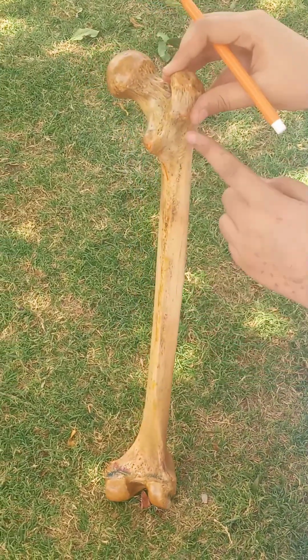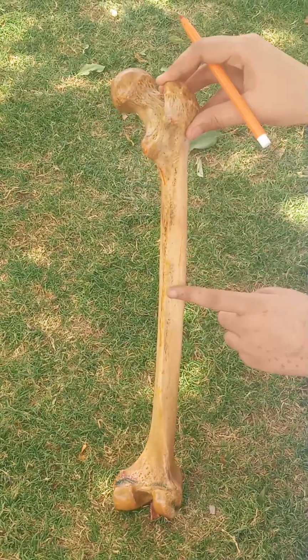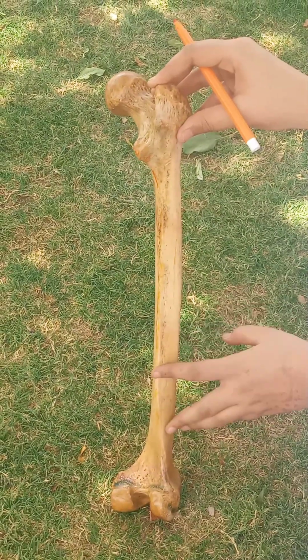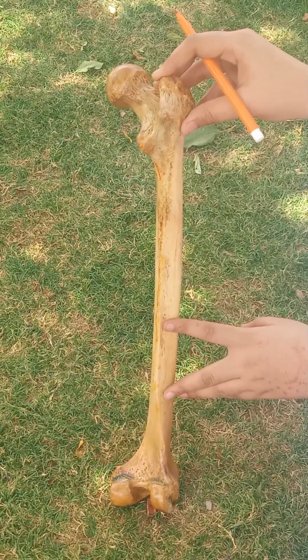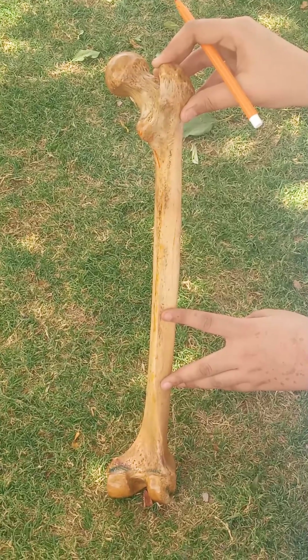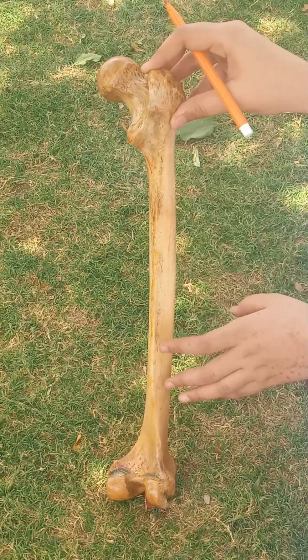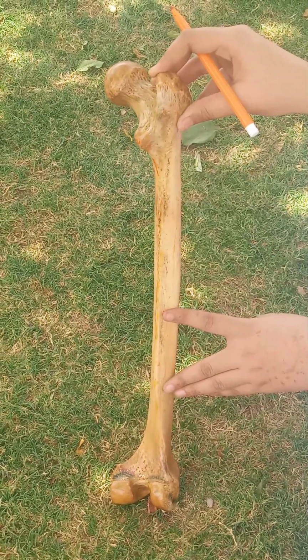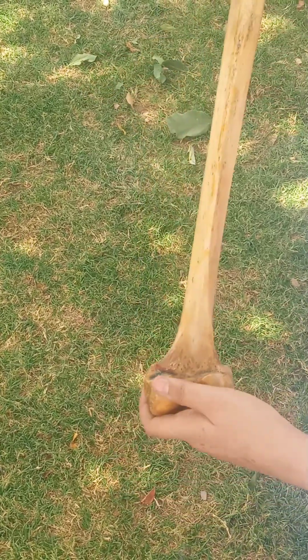Below the greater trochanter, on the lateral surface below, there is another muscle called biceps femoris muscle. Just below the gluteus maximus there is the biceps femoris muscle. Okay, now we'll go to the lower part.